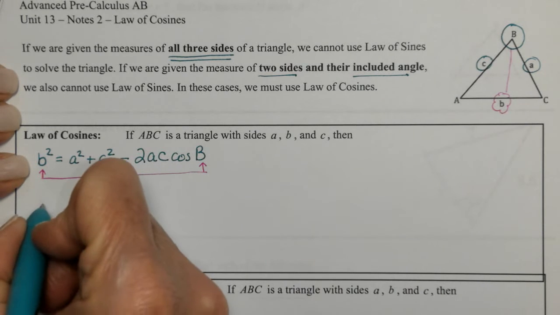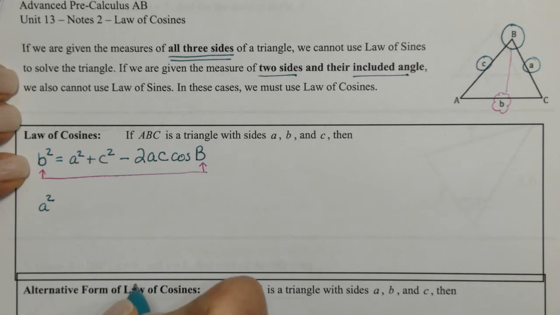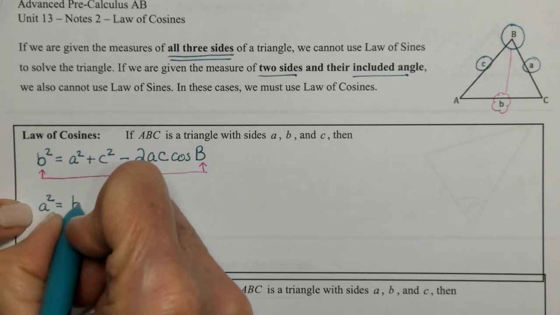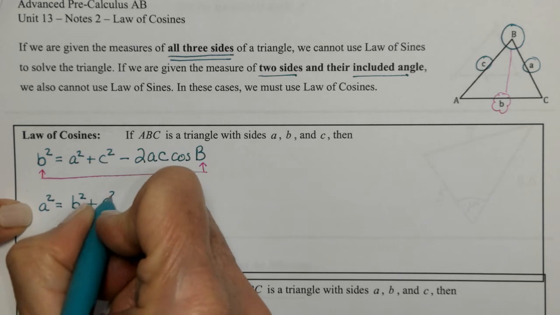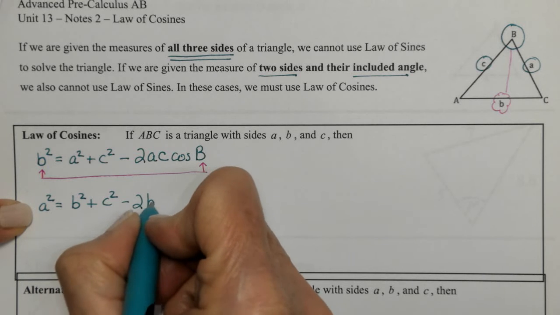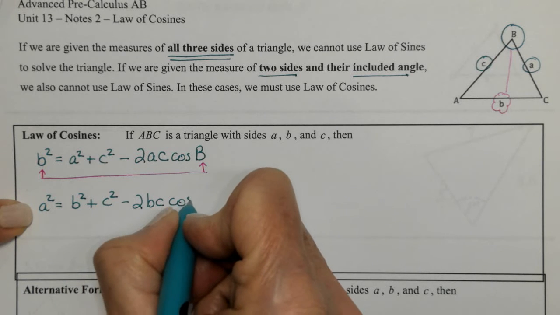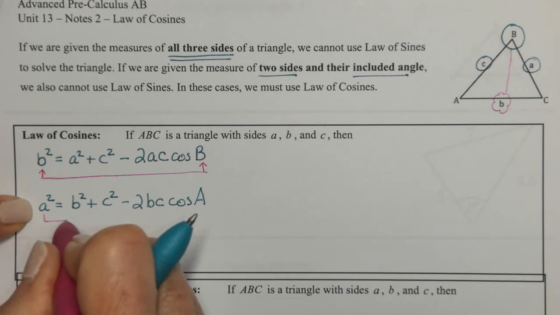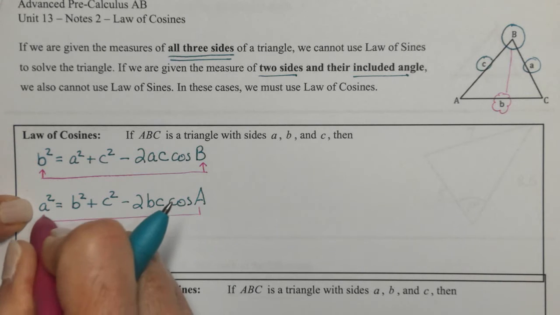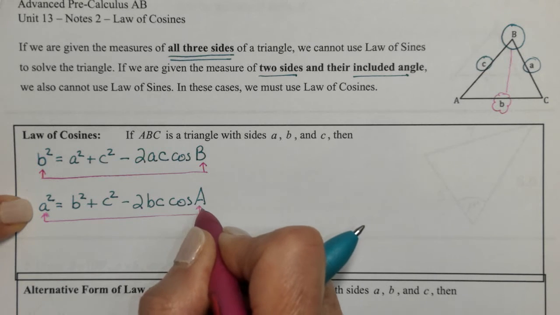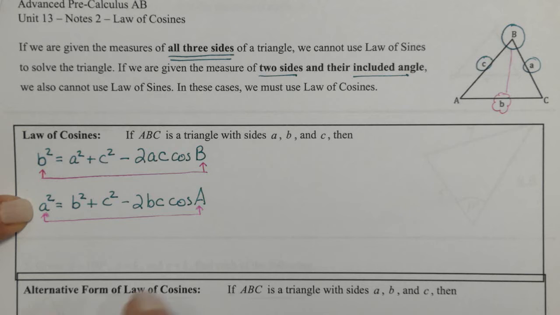So if I'm looking for side a, then I will start with the sum of the squares of the other two sides minus twice their product times cosine of angle A, because the side I'm looking for must have this opposite angle right there.